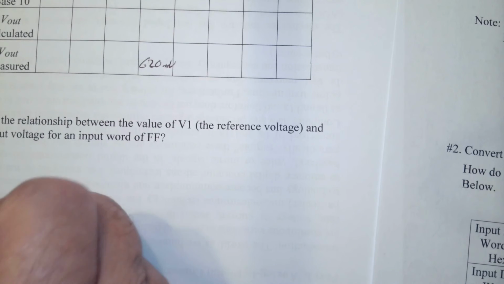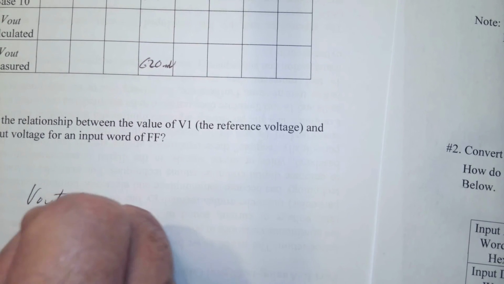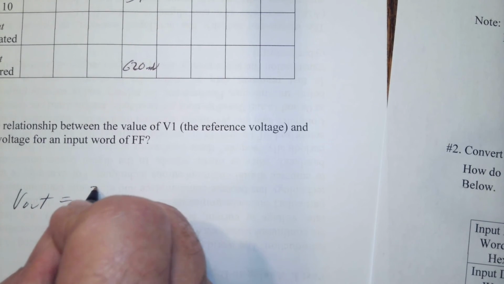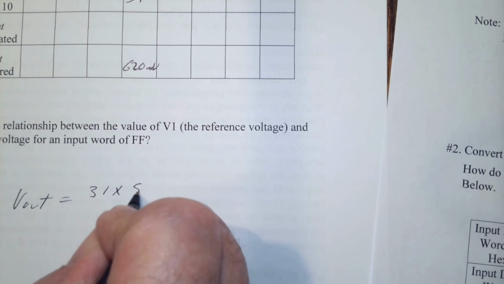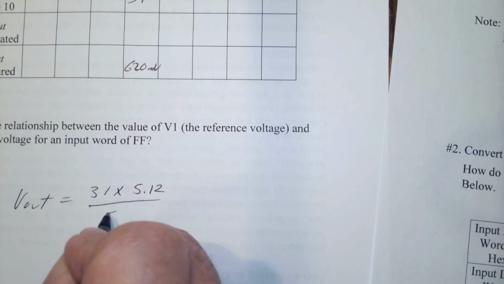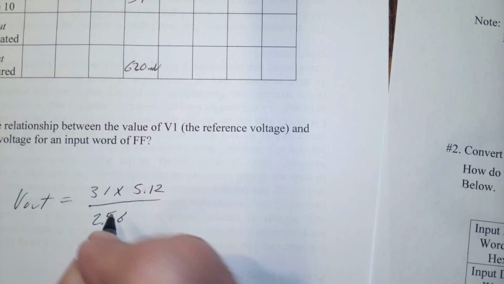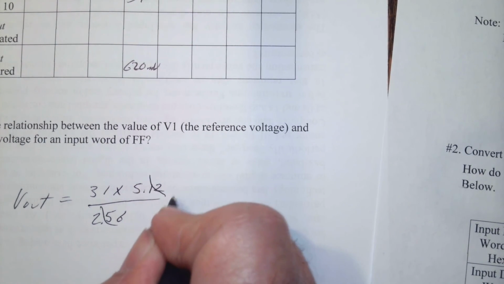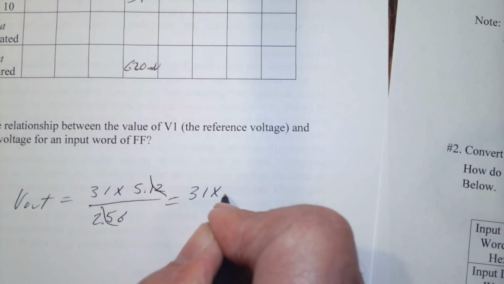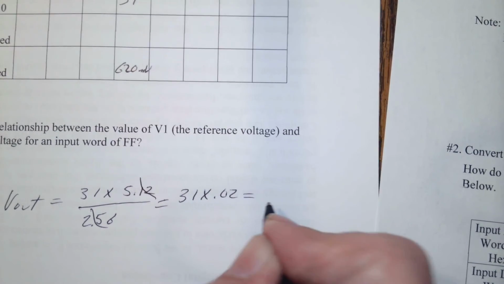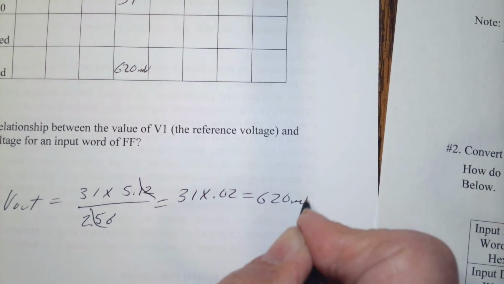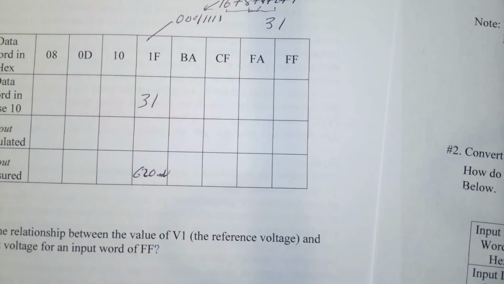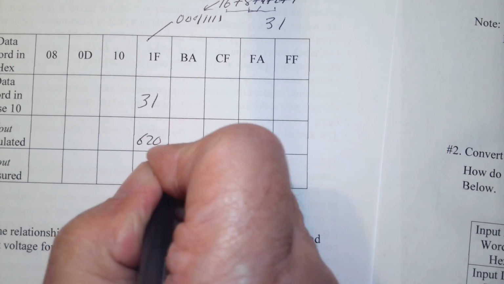The equation was that V out is equal to input base 10, 31, times now 5.12, all divided by 2.56, which is equal to 31 times 0.02, which just so happens to be 620 millivolts, which is exactly what we have here.